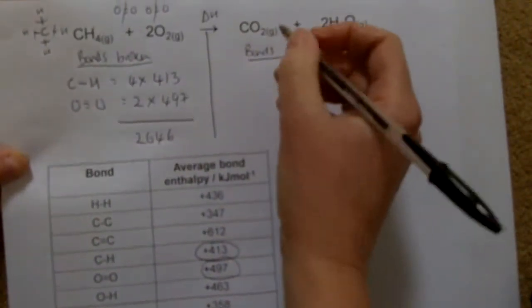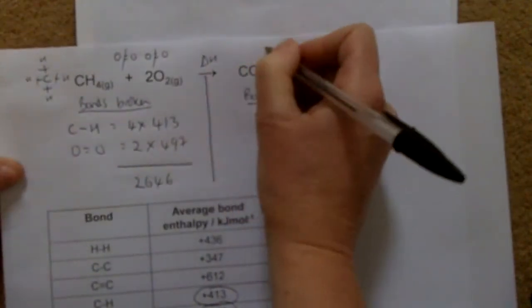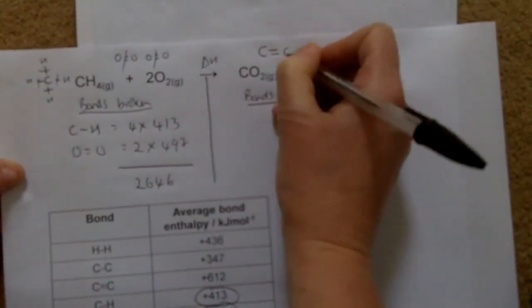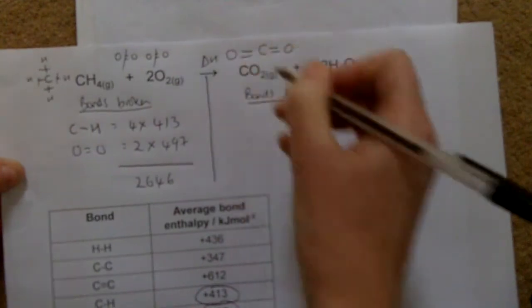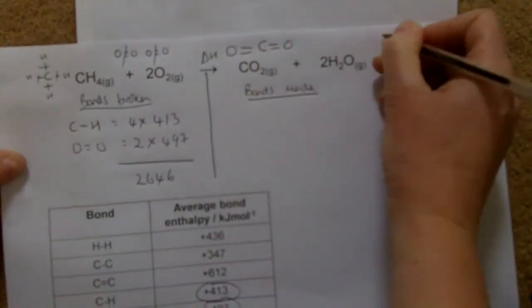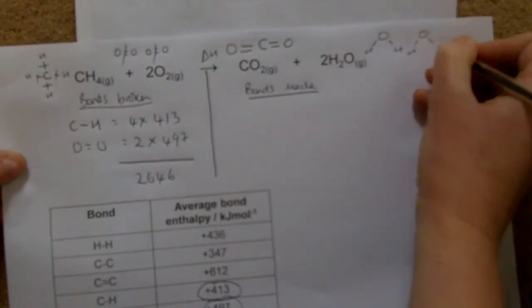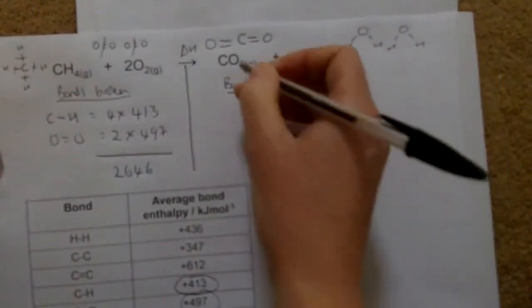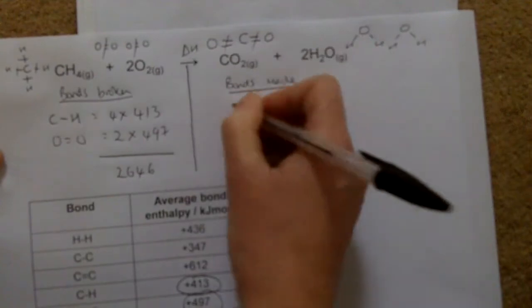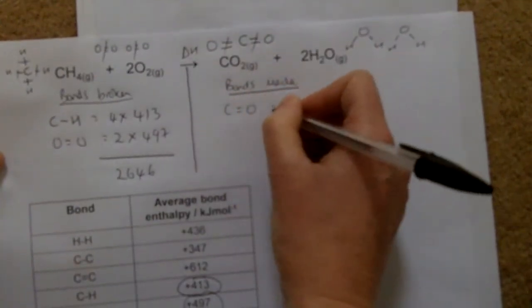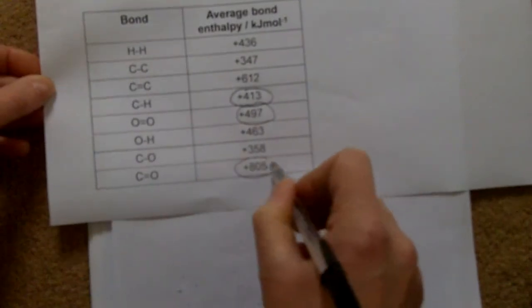Now be careful here. Carbon dioxide, you've done this before, is like this. And then don't forget your water molecules, 2 of them. So it's always wise to just draw it out. You're going to break C double bond O, and you're going to break 2 of them. Remember, C double bond O is the strongest bond. C double bond O is 805.